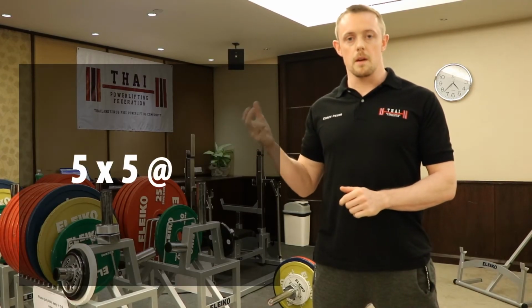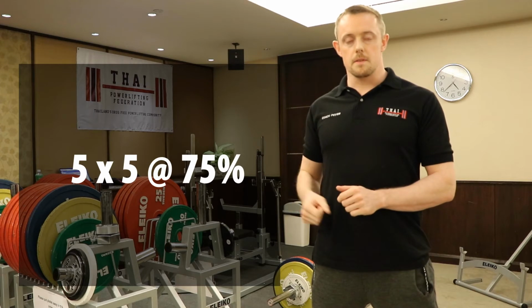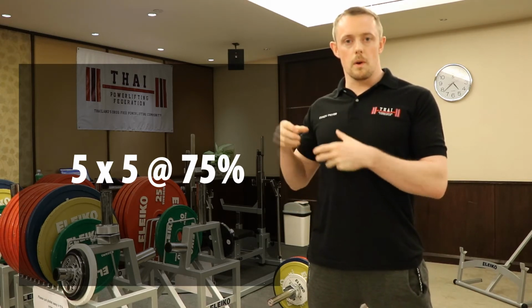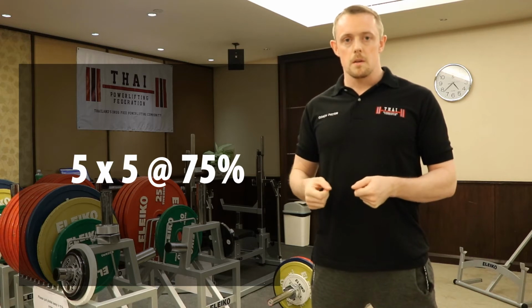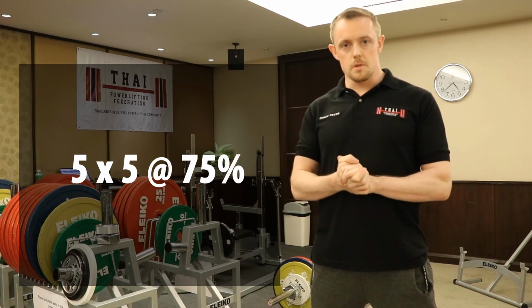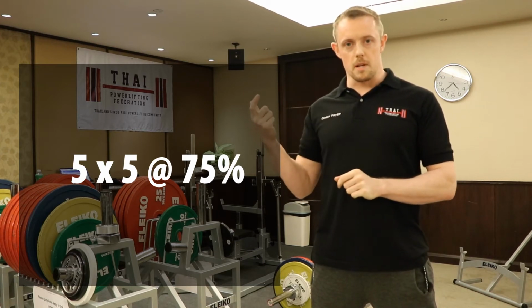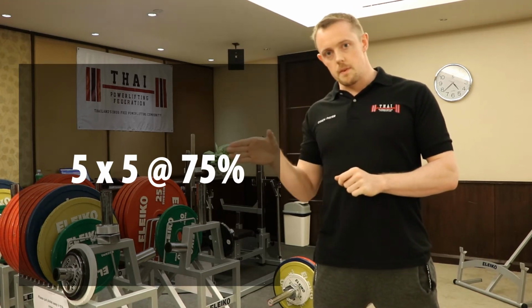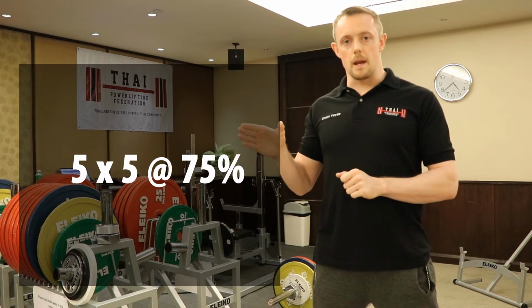Okay guys, so on your program you might see something like this, which would be 5 sets of 5 at 75%. So first of all, I guess, where does that 75% come from? If we actually use the RPE to percentage based chart, we can see that 5 reps at 75% should come out around an 8 RPE.